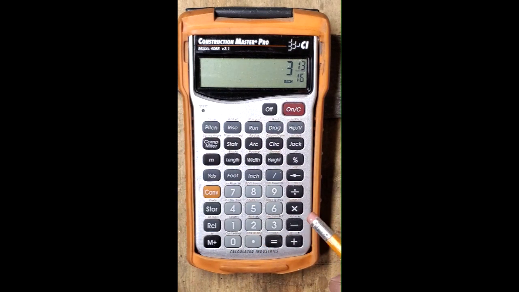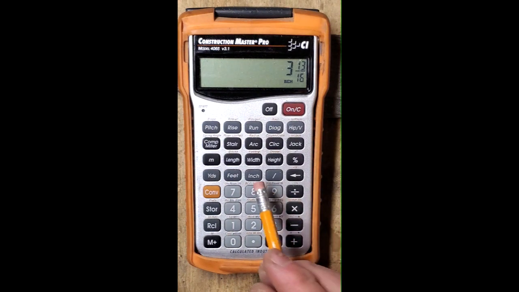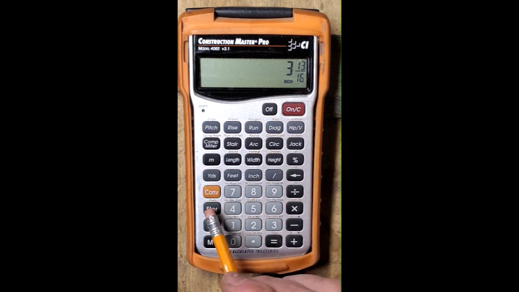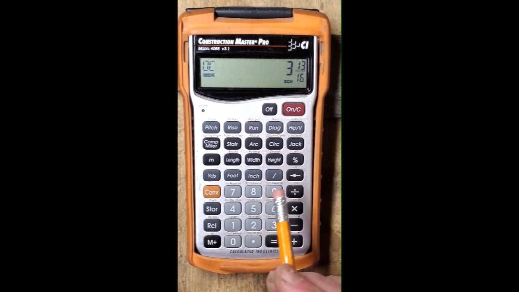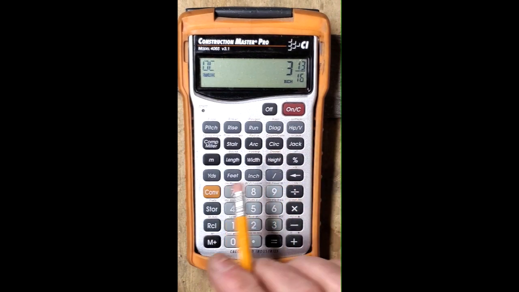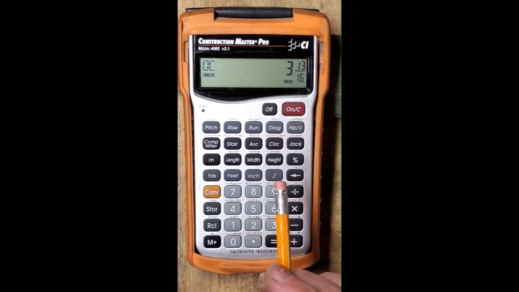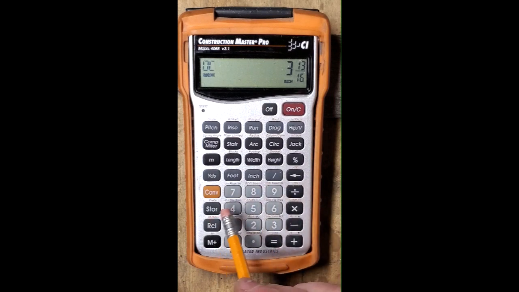So what we need to do is store that for our on centers. So we hit store 5, and that changes it to 3 13/16 on center. So we're going to store that, and that's going to be our on centers. So we're going to now get the numbers we need to lay out for the arch for our segments.